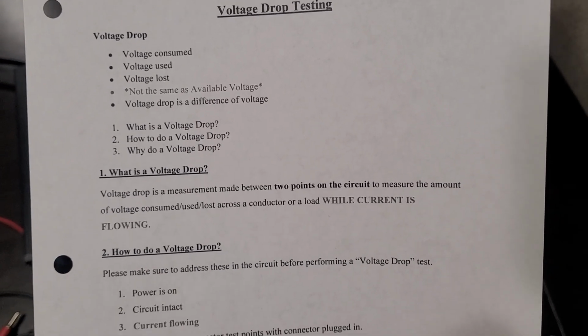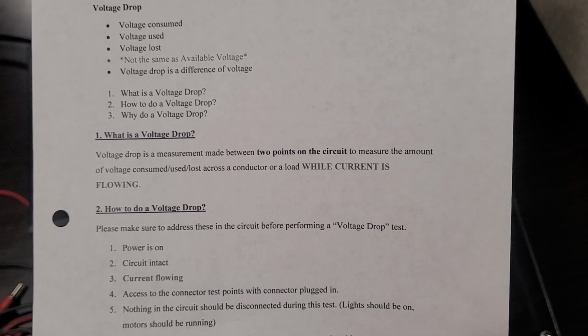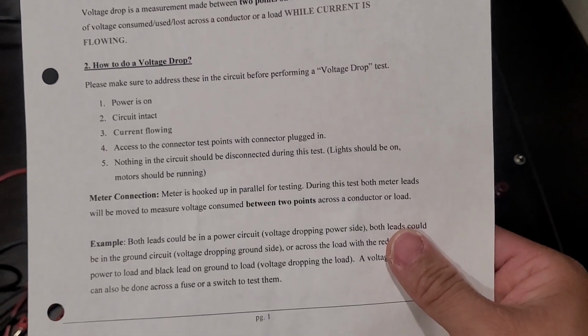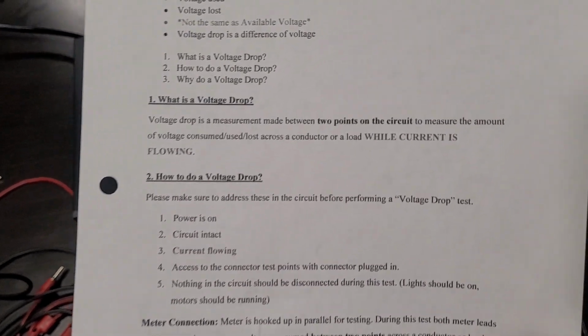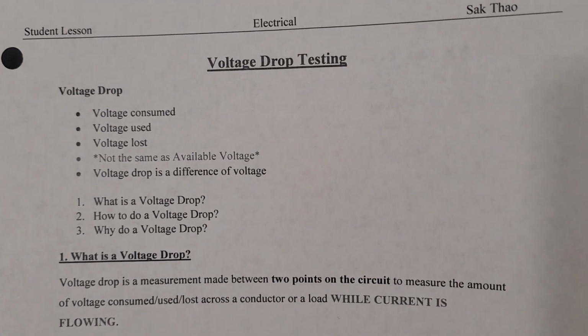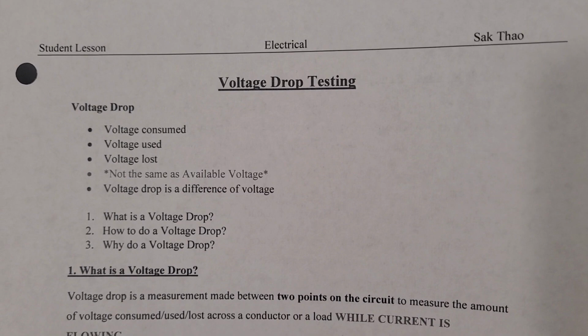And in the lesson plan, we're going to go over what is a voltage drop, how do we do a voltage drop, and the very last thing we're going to go over here is why. Why do we do a voltage drop? Why is it important? Okay.